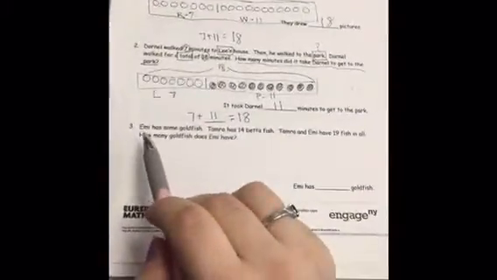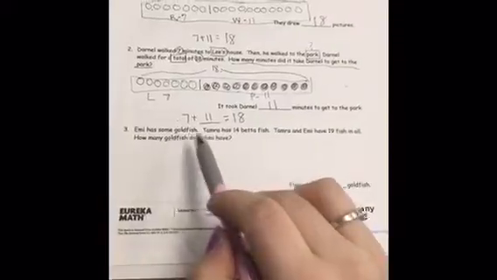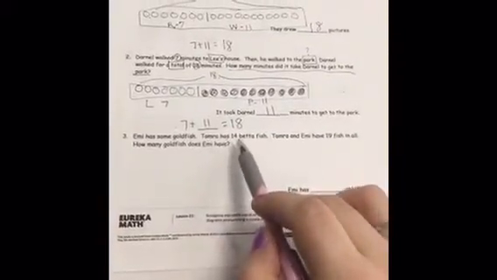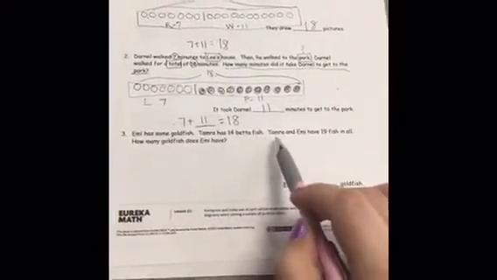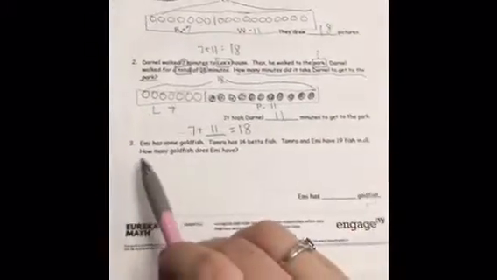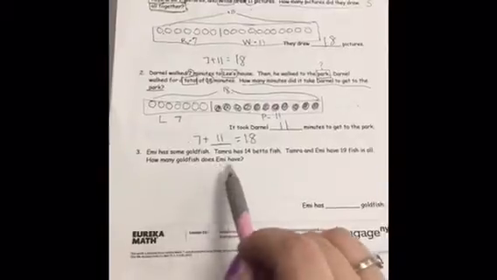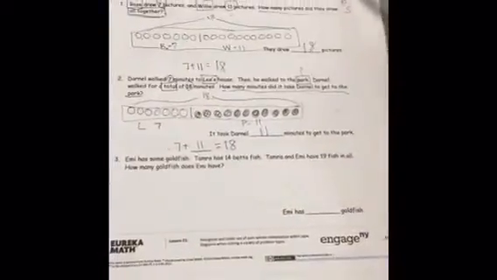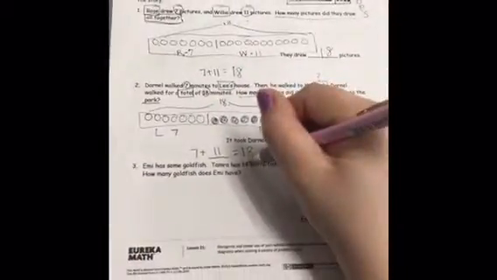Number 3. Emmy has some goldfish. Tamara has 14 betta fish. Tamara and Emmy have 19 fish in all. How many goldfish does Emmy have? So I'm going to go and circle my numbers for cubes. So I have 14 here and 19 here.